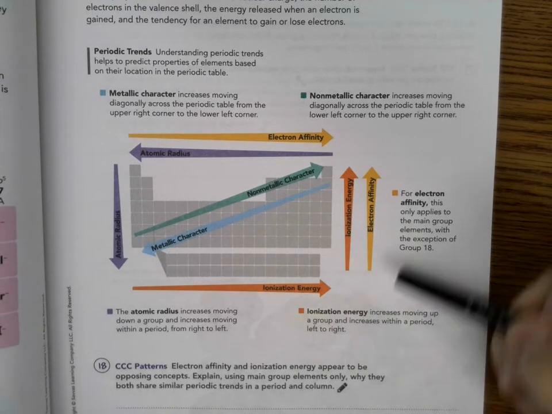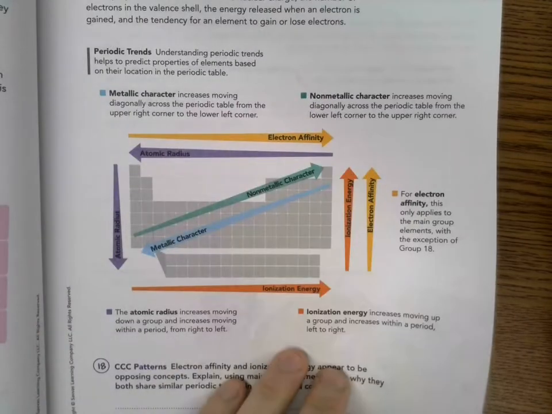So just become familiar with this image. I think that's it for this chapter. And then we're on to chemical bonding.